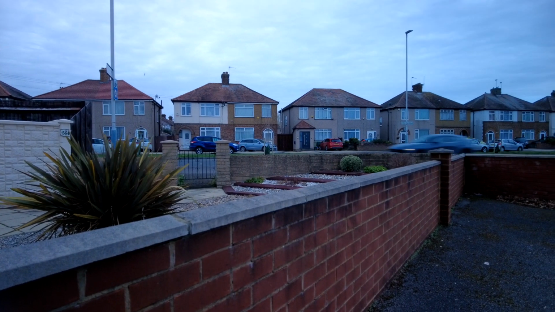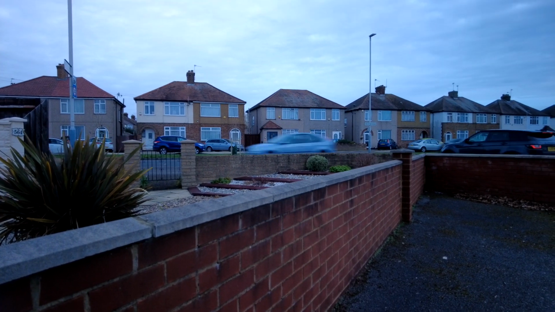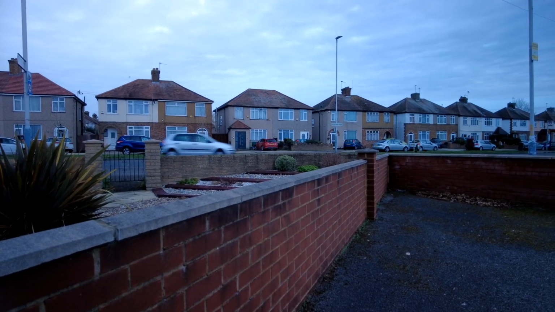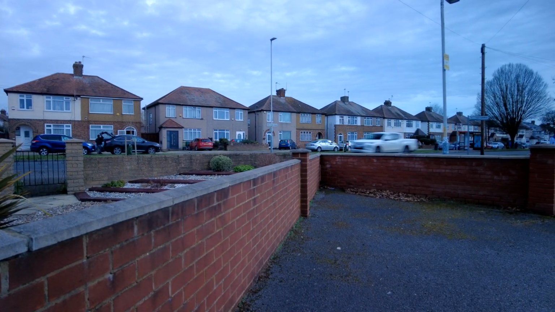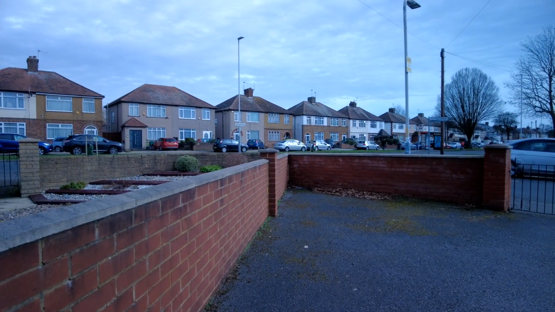If we slow the shutter speed down even more to a 25th of a second, this time with an ND filter 32, you can see it started to create a little bit of motion blur, but still quite sharp and still a little bit choppy.